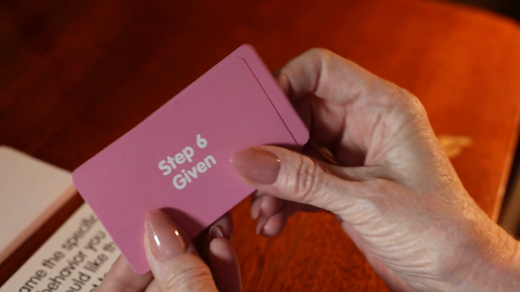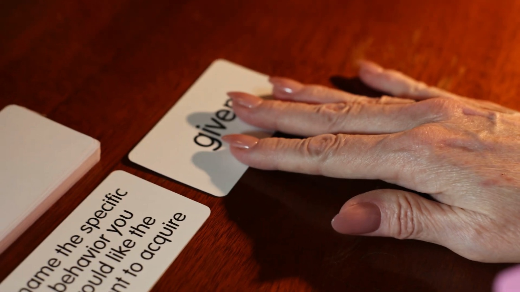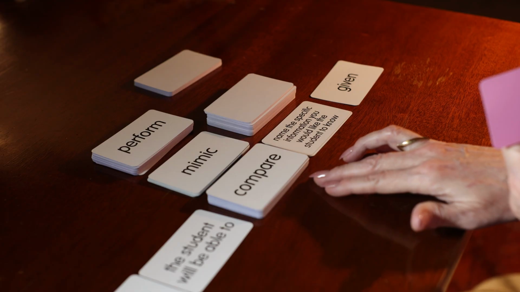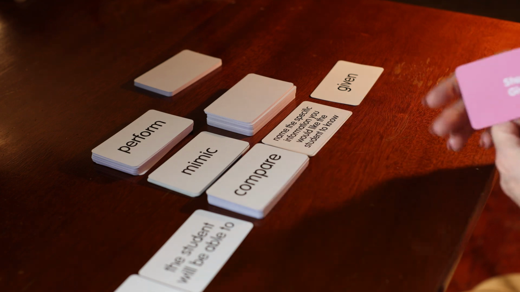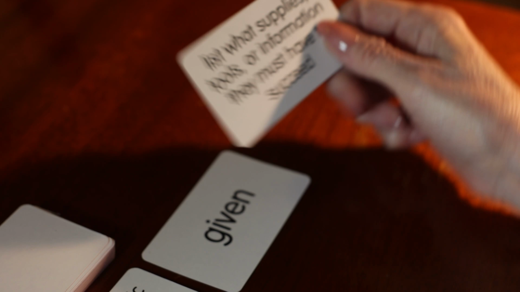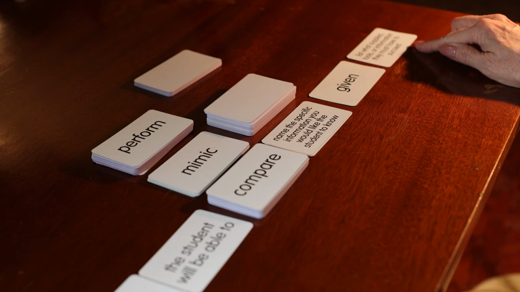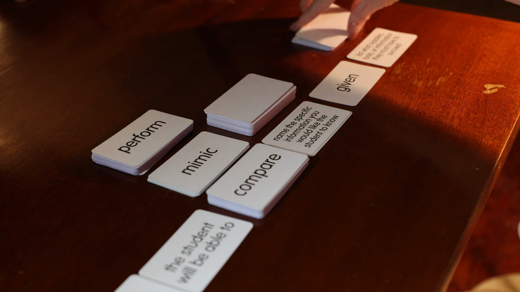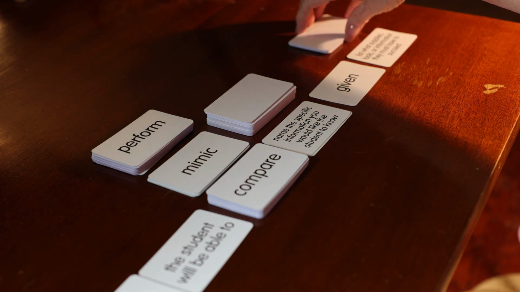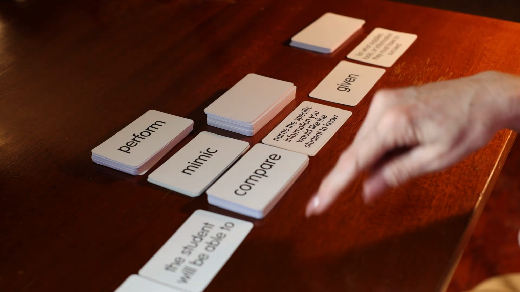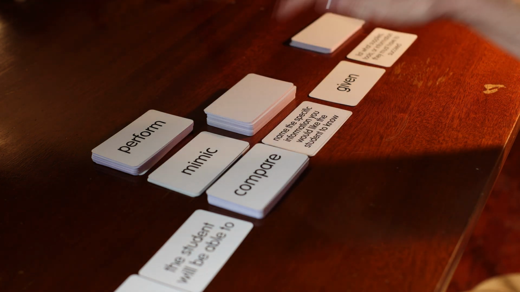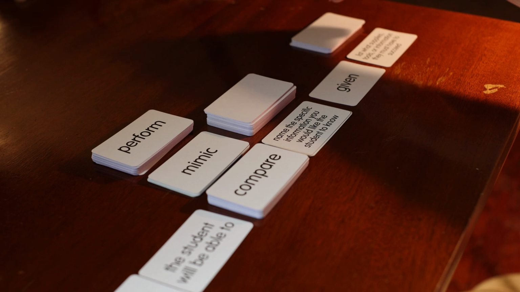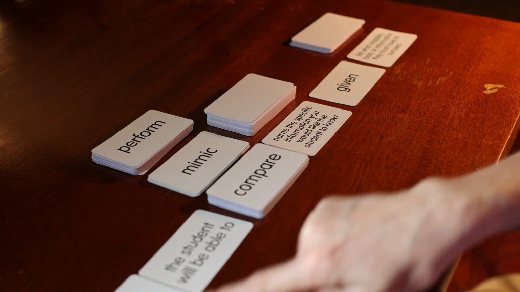And then we get to the last two cards. The first one is just a word. It is the word given. So by the end of this program, the student will be able to compare apples and oranges given what? Given the list of what supplies, tools, or information they must have to succeed. Here again, we use our blank cards. What do they need in order to be able to compare apples and oranges? They need an apple and an orange.